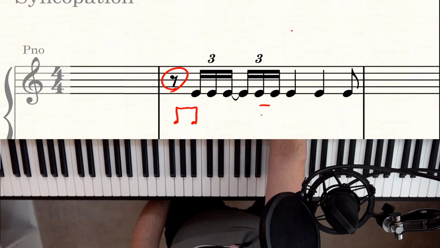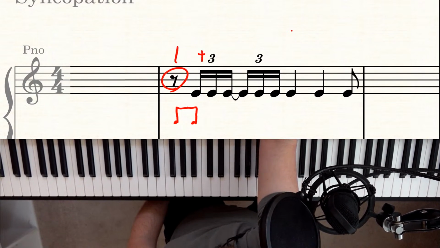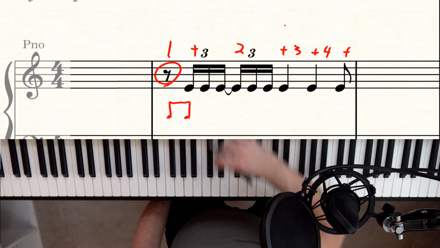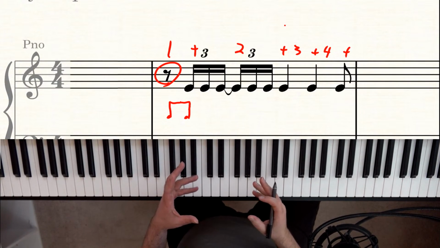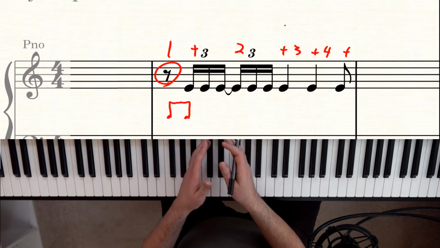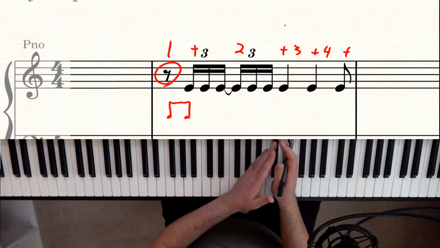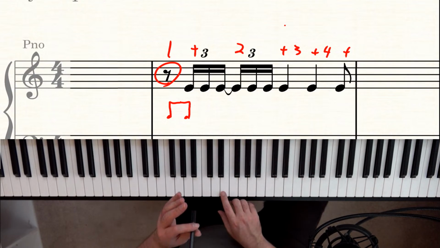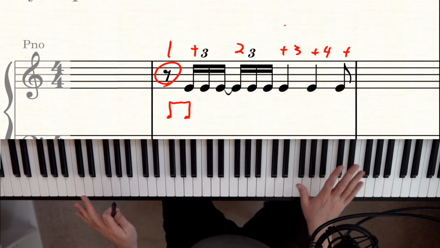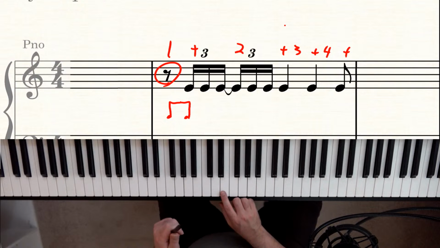So what I want to do is simplify it. So 1 and 2 hits here, and this is going to hit and 3 and 4 and. We're going to play this rhythm and ignore the tie so far. Let's just play beats 1 and 2, and then we're going to stop at this quarter note right here, at the and of 3. So ready? 1 and 2. You're done. Again, 1 and 2. You're done. Now we're going to play the rest of the measure without the tie, and then we're going to add in the tie, because that's the part that makes it hard.